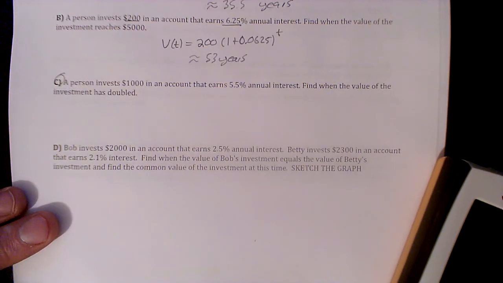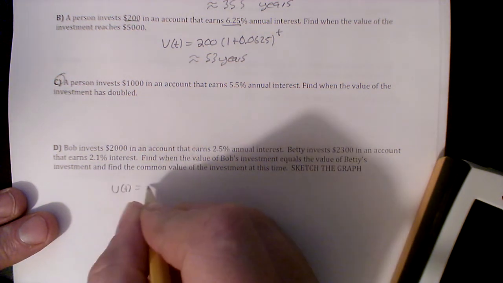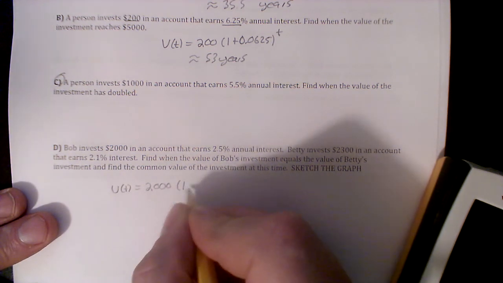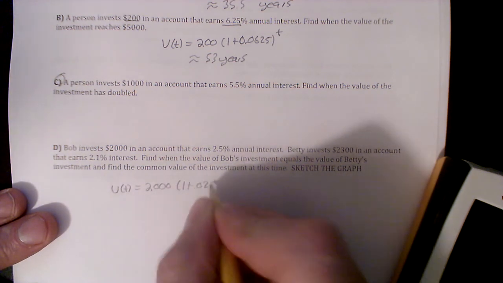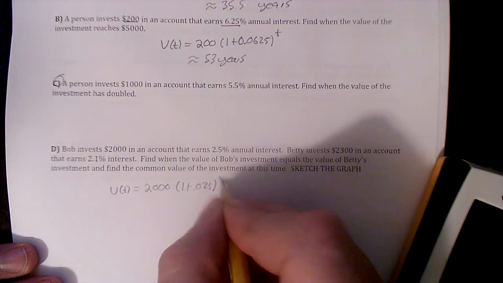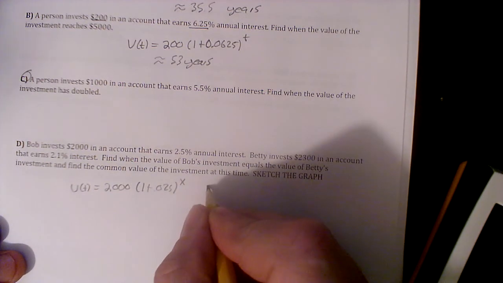Let's see. Bob invested $2,000 in an account that earns that much interest. All right, so let's do it. We got V of T. We start at 2,000, and it earns 1 plus 0.025. Maybe I should have said Bob of T, B of T, but to the x power. Betty. Well, there's another B, but I'll use B for Betty.